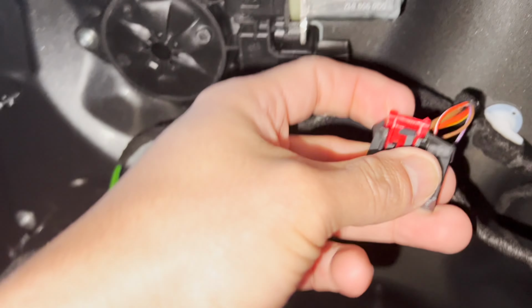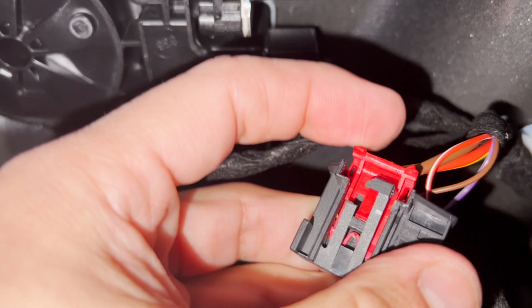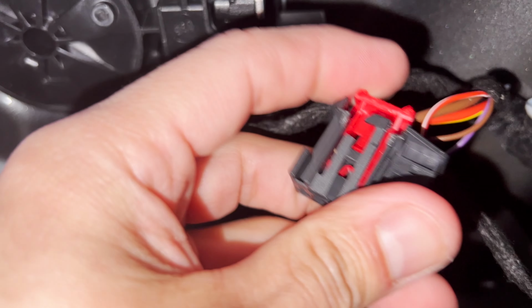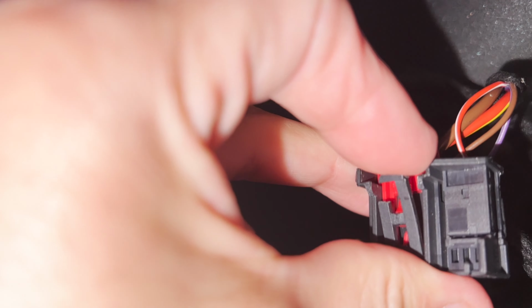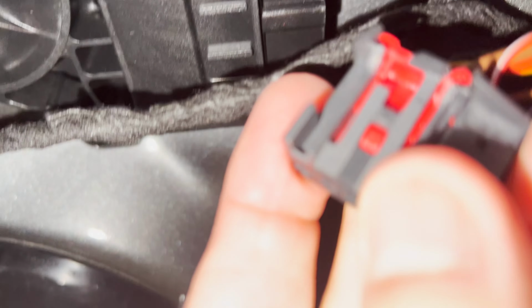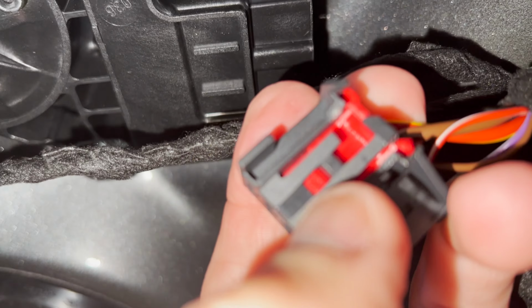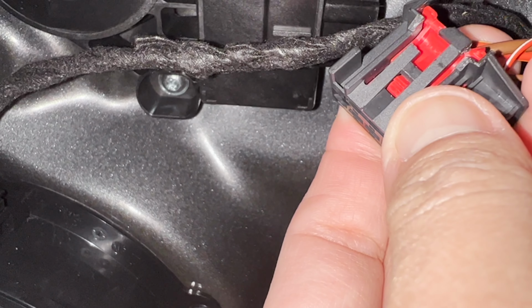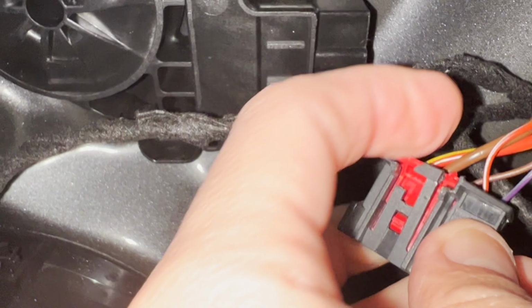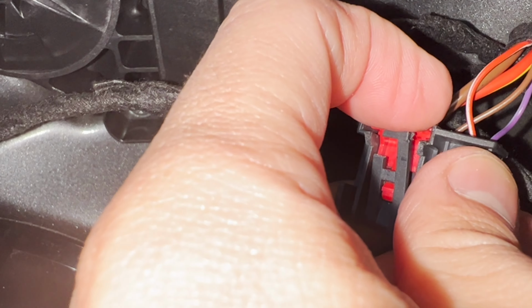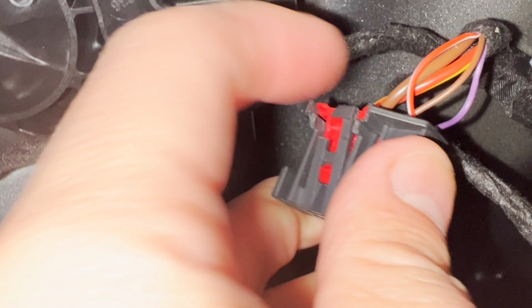With this, I want to show you the locking mechanism. So this is the locking mechanism for that connector. So it is like that when it's closed. So you see that there's a little plastic lock. So you need to lift this up and pull the red part out.